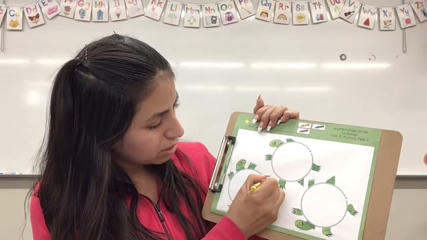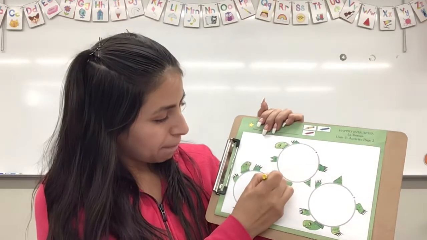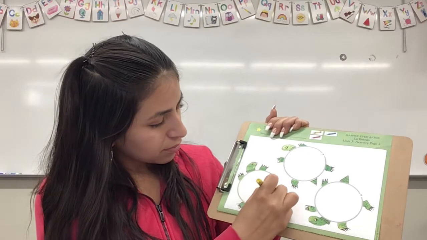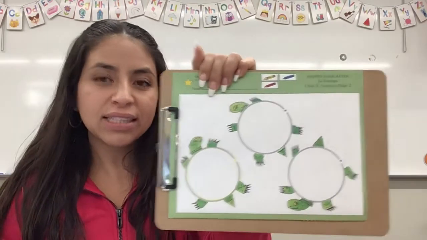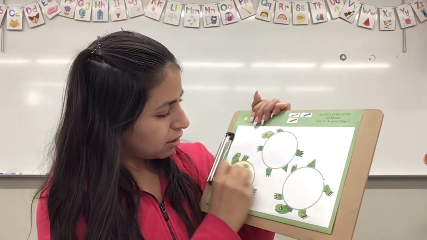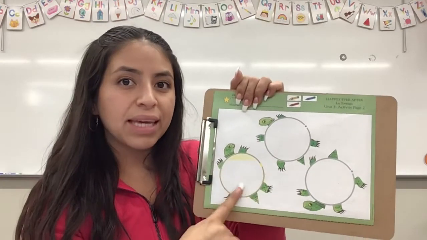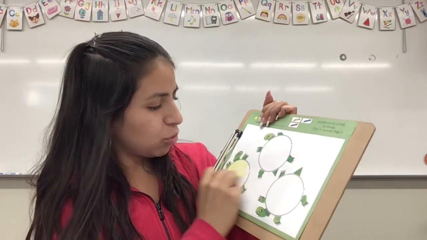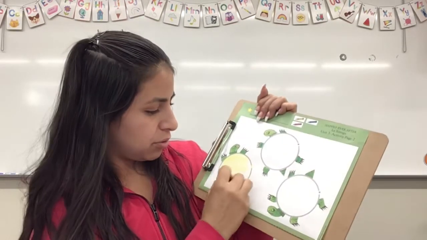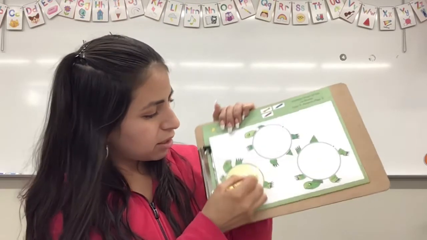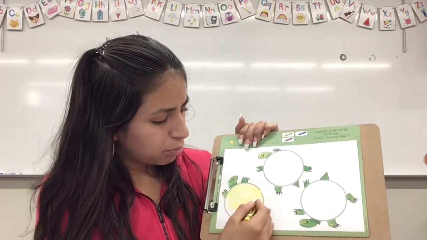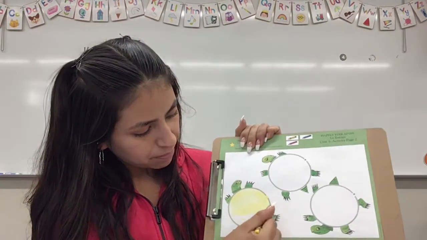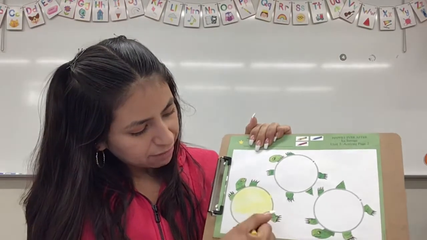So I'm going to trace my circle just like we did with the other sheet. Trace my round circle. After I've traced it, I'm going to color it in so I know that this turtle is my yellow-shelled turtle. You will do the same thing with red and blue. One will be the red-shelled turtle and one will be the blue-shelled turtle. And the one I'm coloring right now, this is going to be my yellow-shelled turtle. So they're each going to have different colored shells.